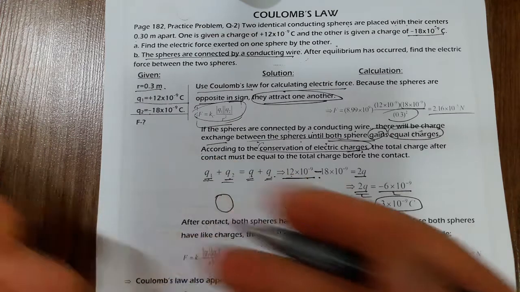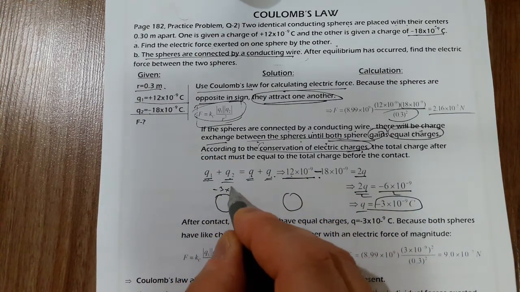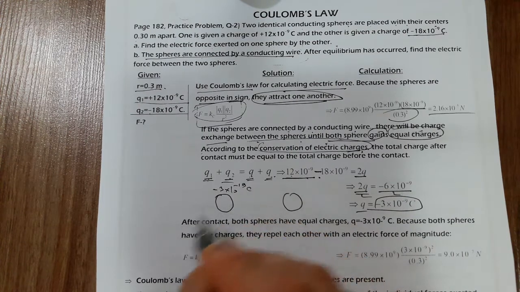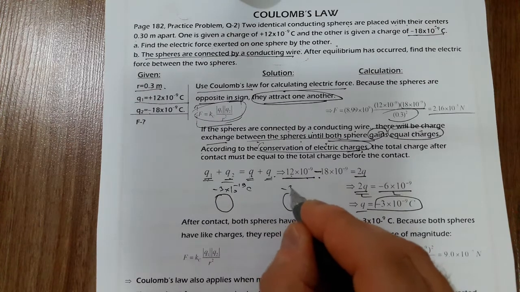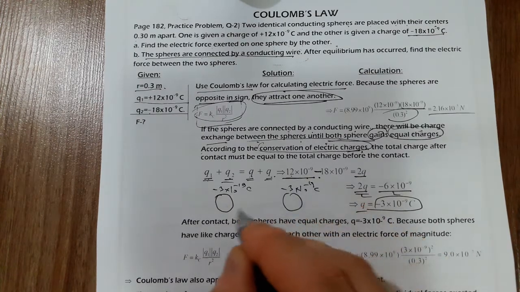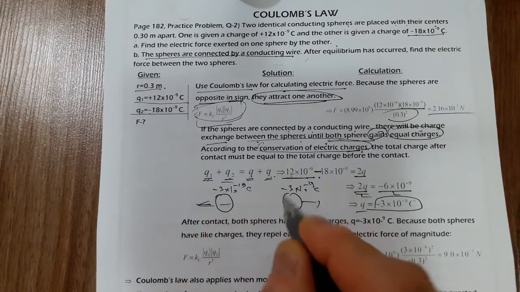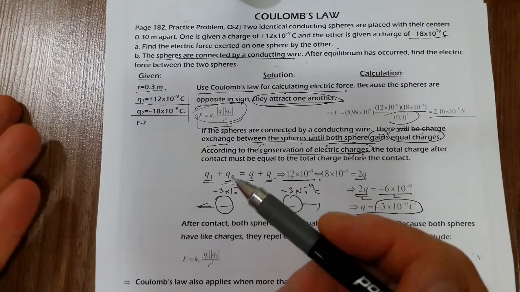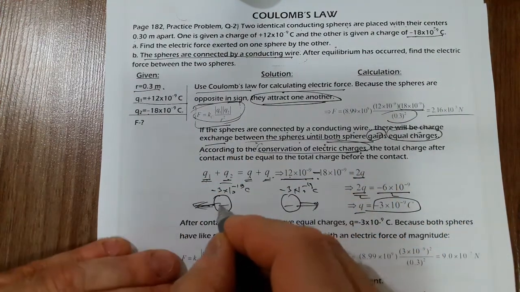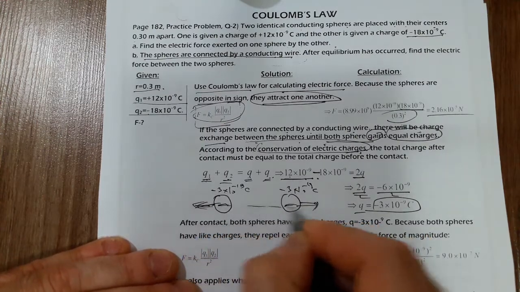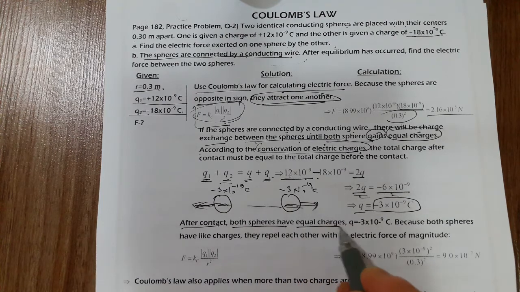Now, after connecting these two spheres by a wire, both gain an equal amount of charge, with the same sign and even magnitude. Negative 3 times 10 to the power negative 9 coulomb. Both are now negative, so they repel. But initially they were attracting each other. After connecting them with the wire, they repel one another because they have the same charge.